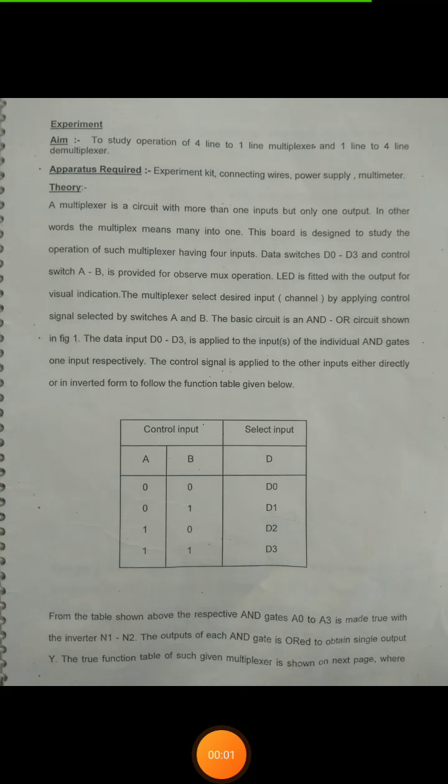Hello students. So today we will continue with our next experiment, that is to study operation of 4 line to 1 line multiplexer, and its second part, 1 line to 4 line demultiplexer. So first we will consider the multiplexer circuit, right?